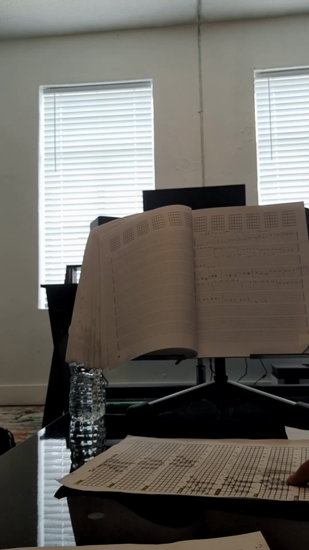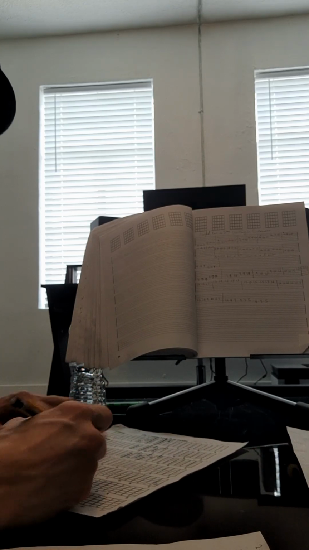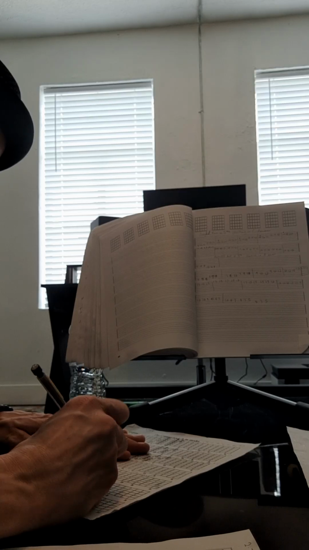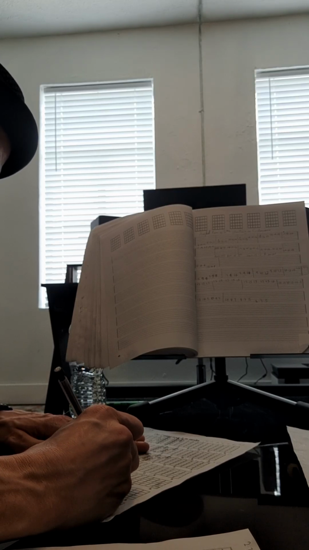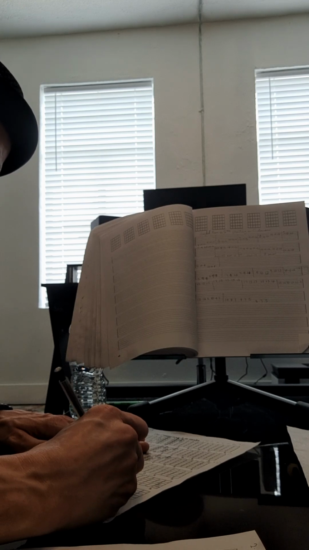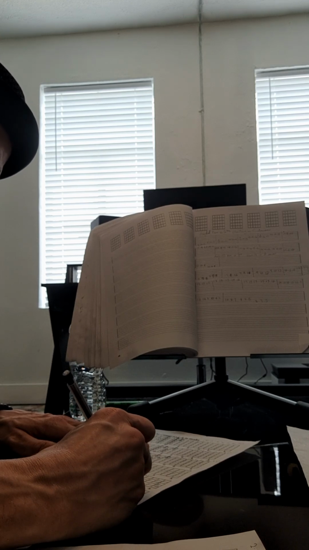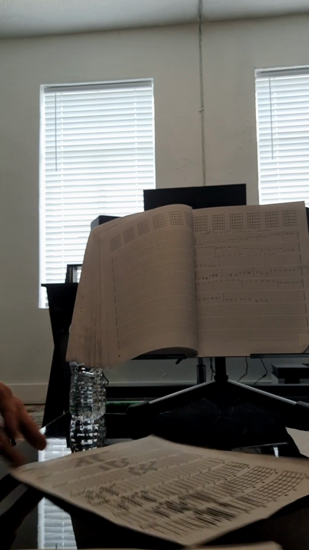One more, and then another flat 7. Exactly. So Aeolian is root, 2, flat 3, 4, 5, flat 6, flat 7, and that makes it a minor scale.